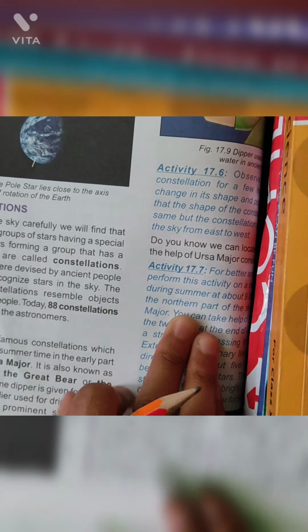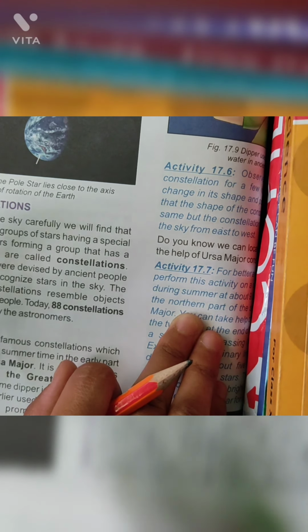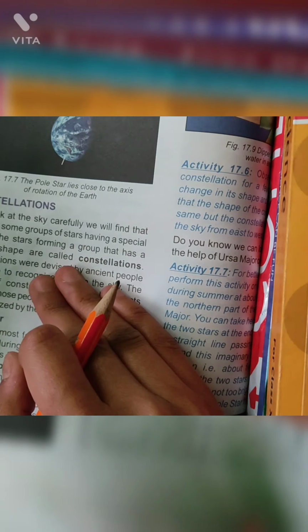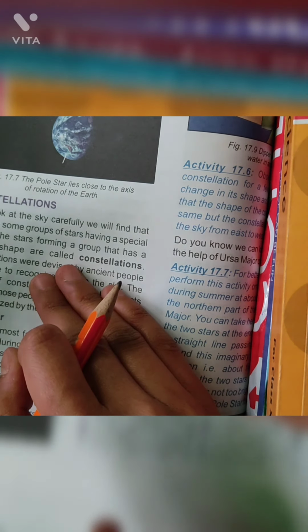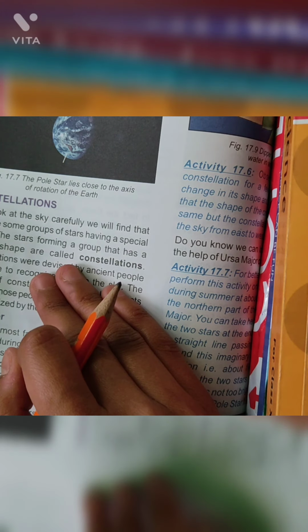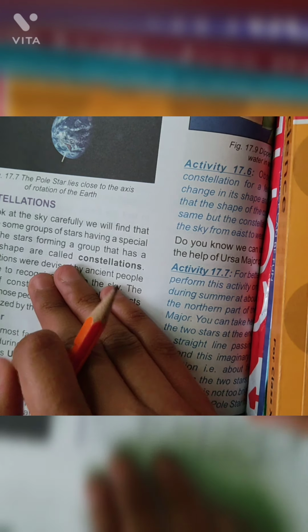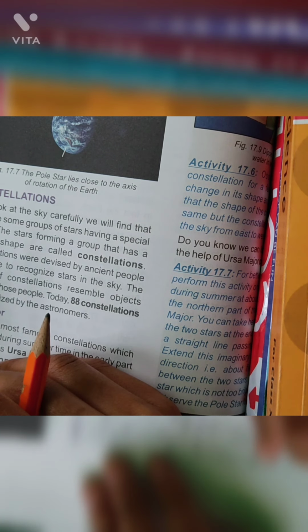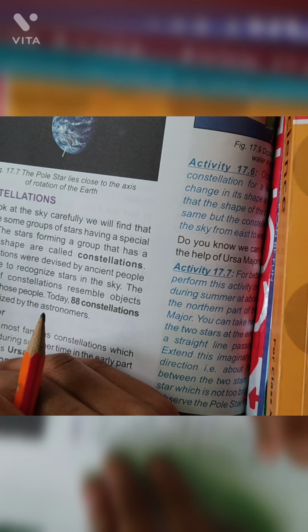Now, I already told you that we won't be discussing constellations, but I'll just tell you briefly what constellations are. As you can see, in the sky there are many twinkling stars, right? There are too many stars, and some astronomers, the people who study stars, do something.